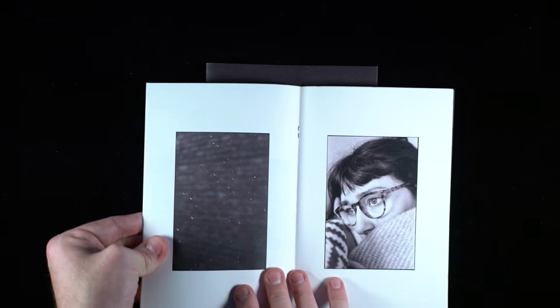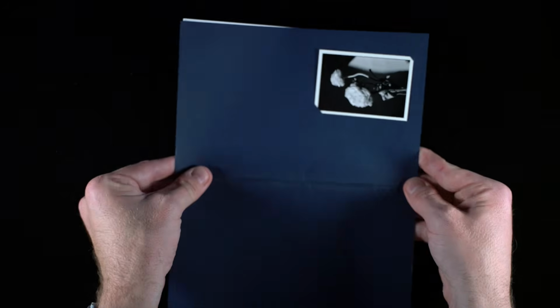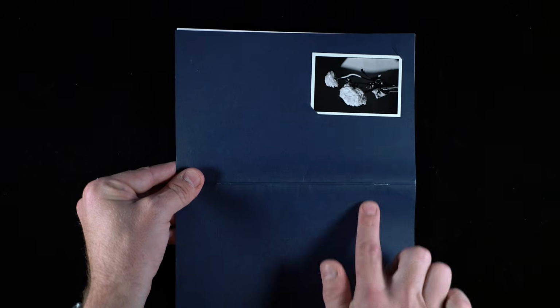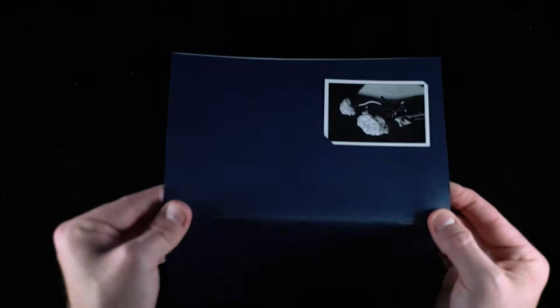So all this is a stack of sheets with the cover on the outside, placed flat like this, and then stapled in from the edge. So this is called a saddle stitch.